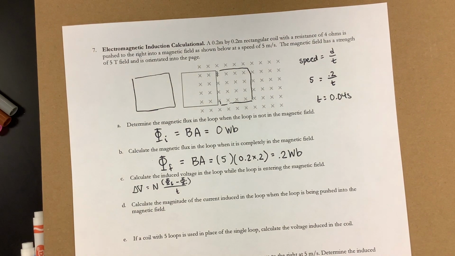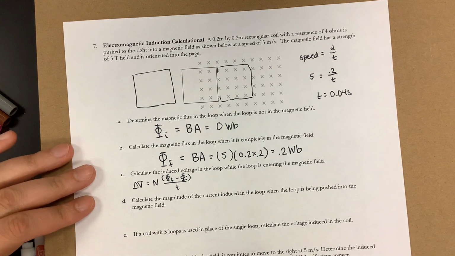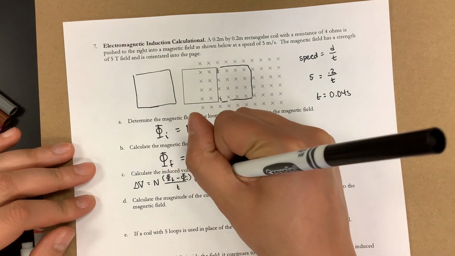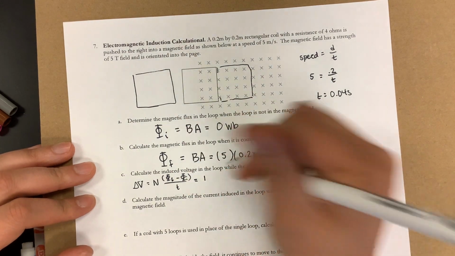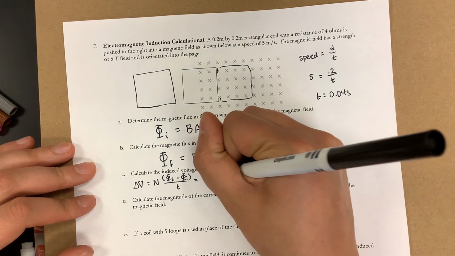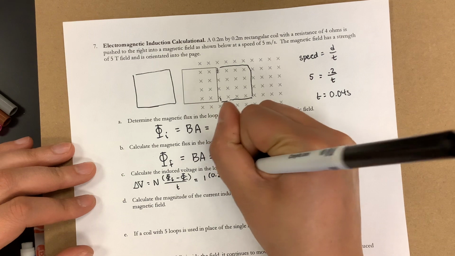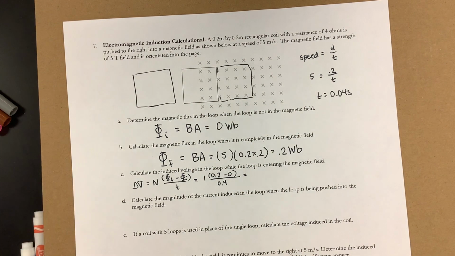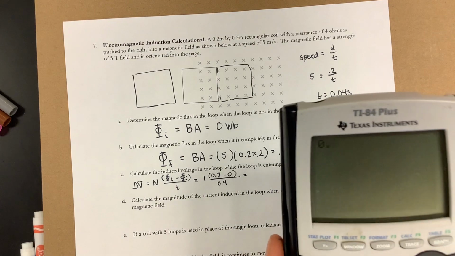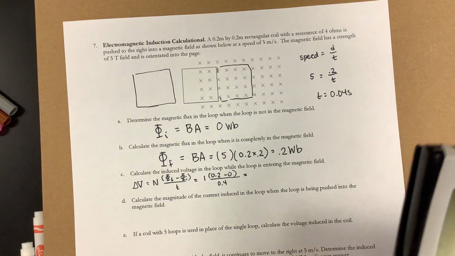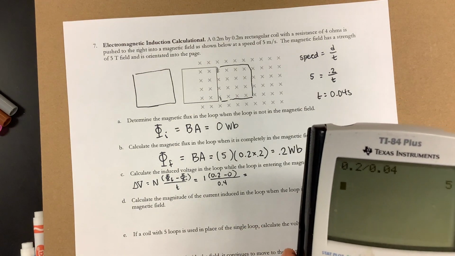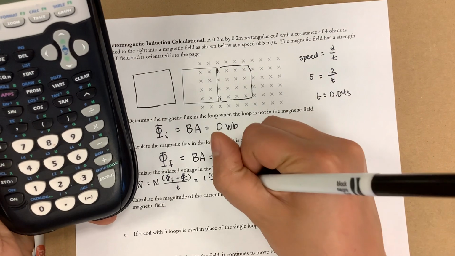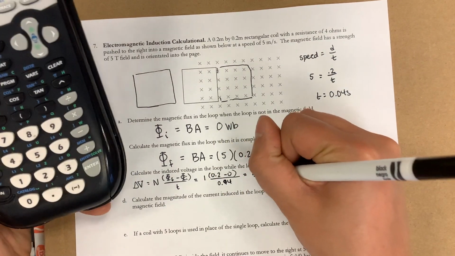Now, unless it says otherwise, this says nothing about how many coils there are. Assume it's 1 coil. So 1 is N. The final flux is 0.2. The initial flux is 0. And that all occurred in 0.04 seconds. That gives me a voltage of 5 volts.